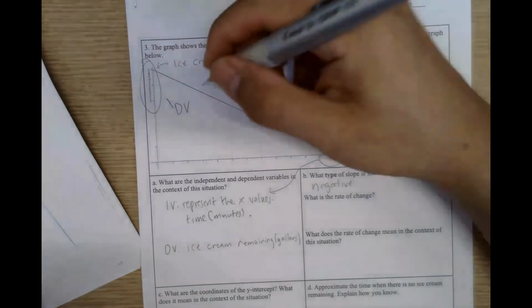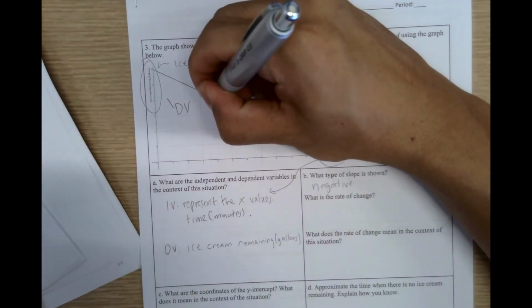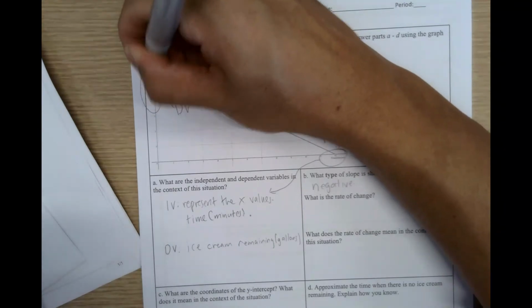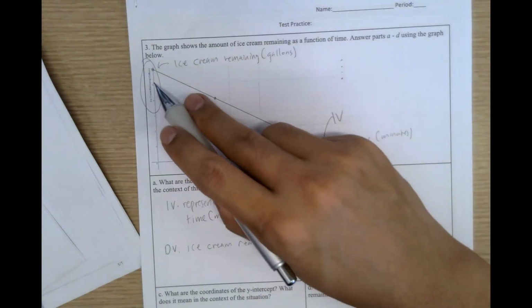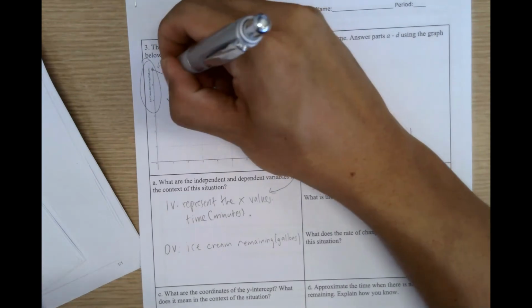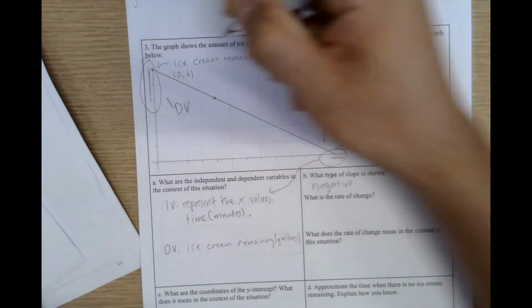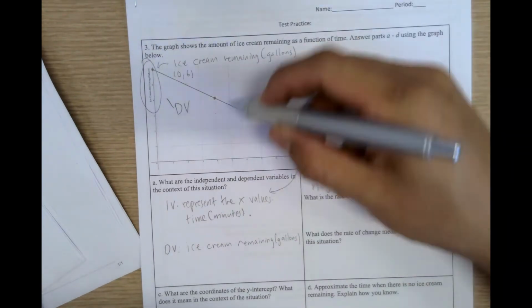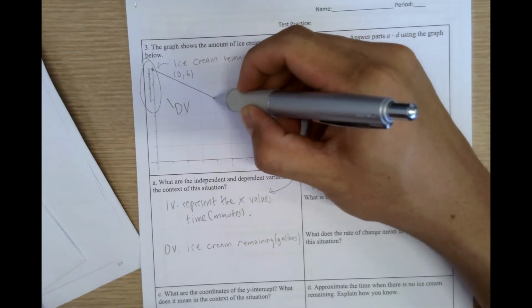Okay, so this part where it says what is the rate of change, this one seems a little more complex, and it's actually related to the other problems. So what you need to do is select 2 points on the graph, and I'm going to select 2 points which I think are the easiest. I have the y-intercept at 0, 6, and then I also have a point which seems like it's in the middle at 4, 4.